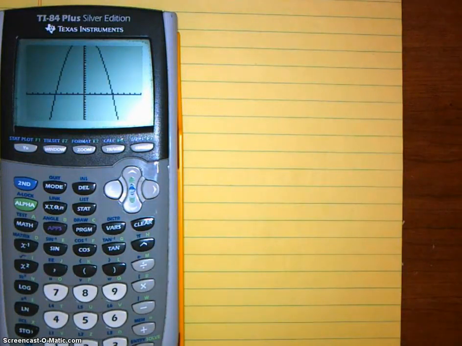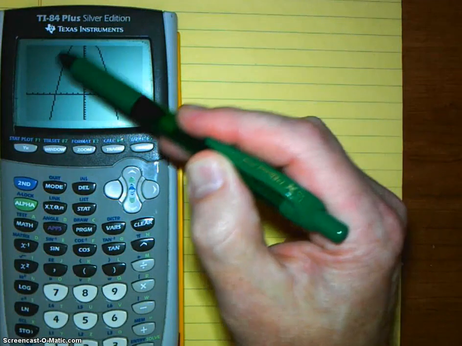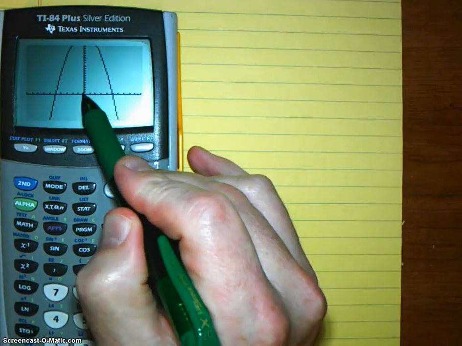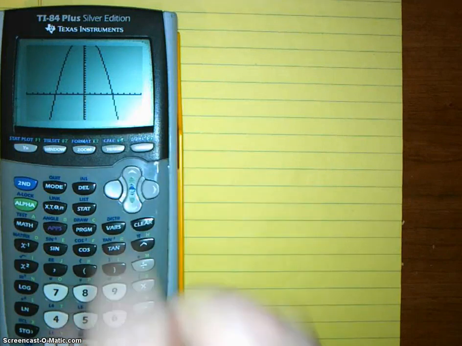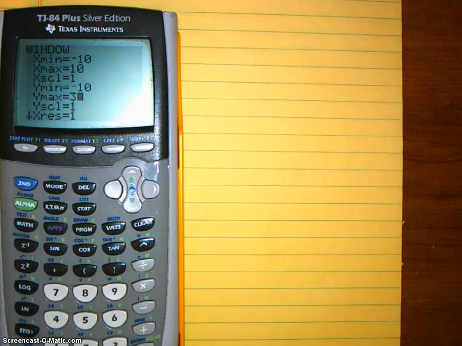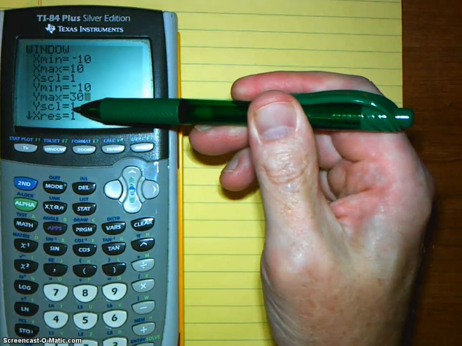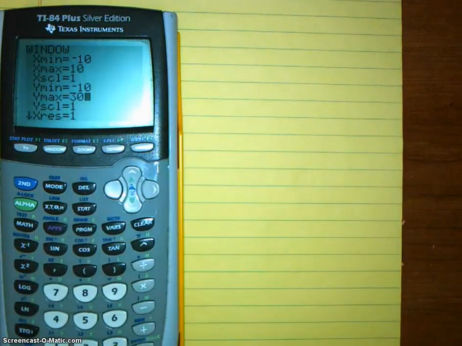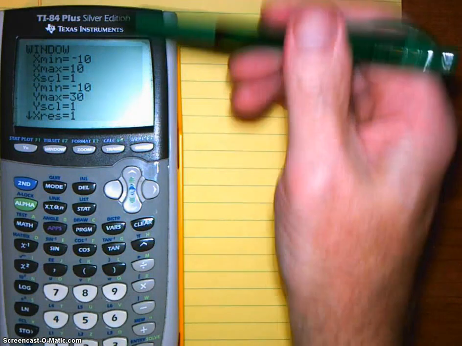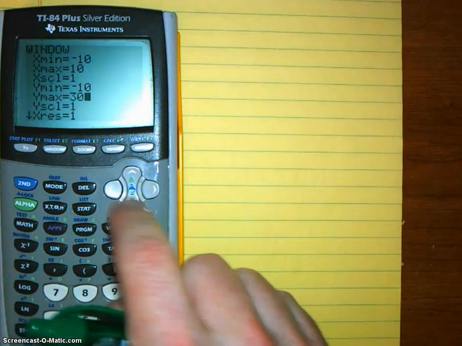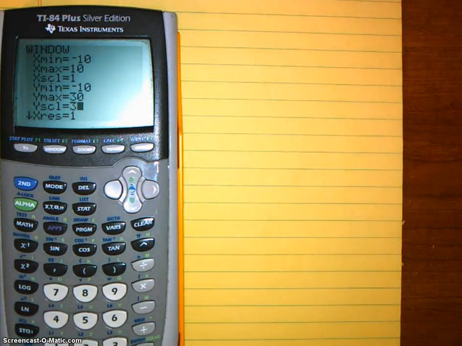All right, better. We can almost see the top, almost see where it's turning around, but not quite. But notice what happened now. Look how many little tick marks there are along here. All right, so let's go back to window. Let's make this go up to 30. Now, how do we change the little tick marks? That's the Y scaling. What's happening is the calculator was trying to draw 20 little tick marks all the way up because we told it we want each tick mark to be worth 1. I'm going to change that so that each tick mark is now worth 3.